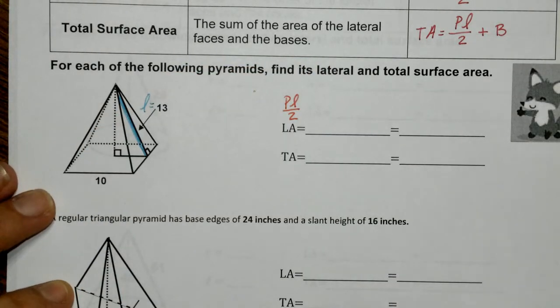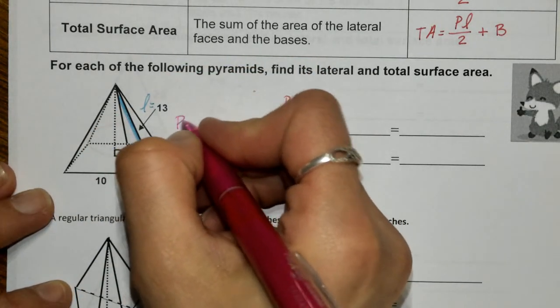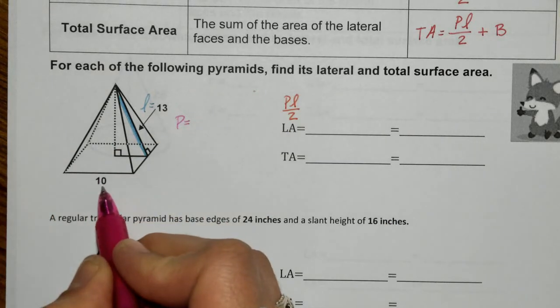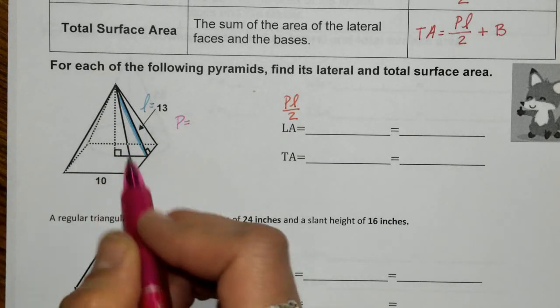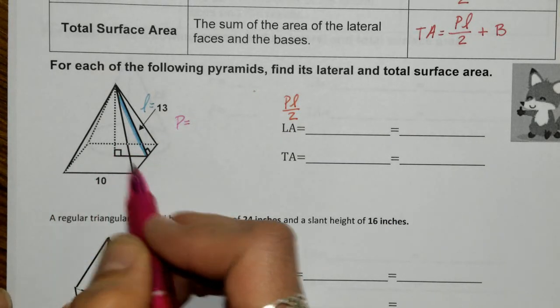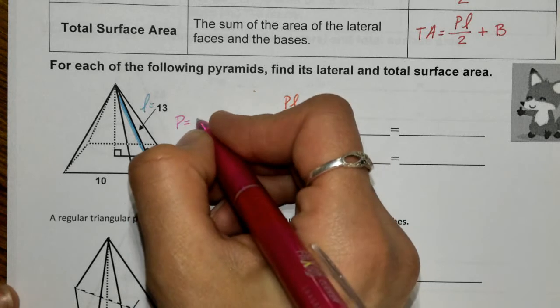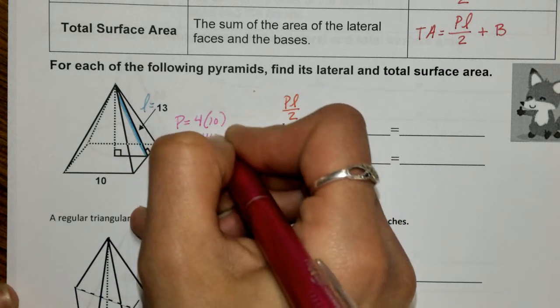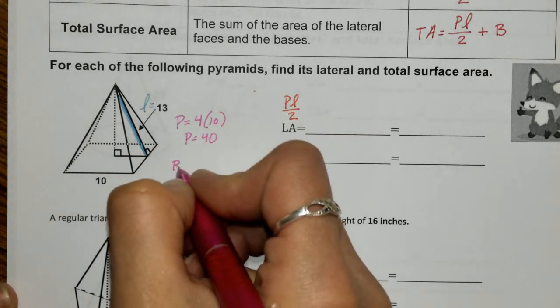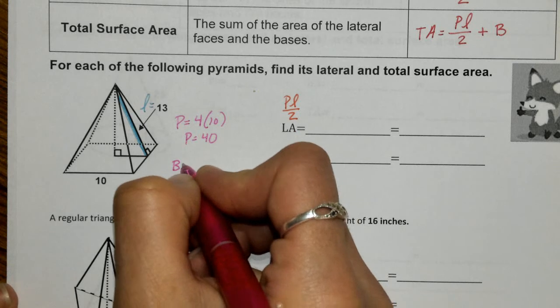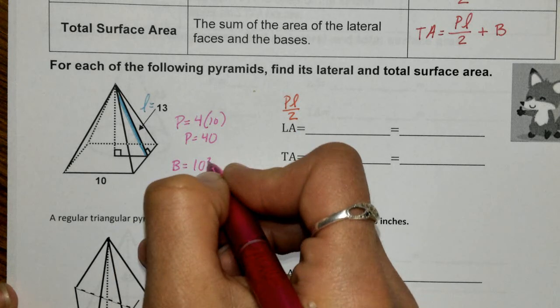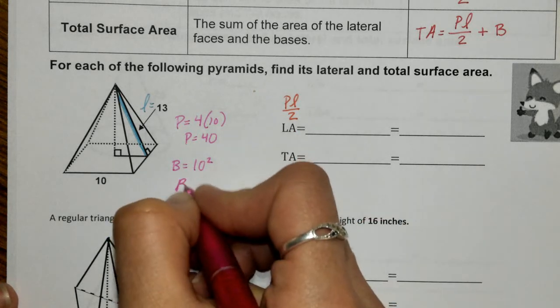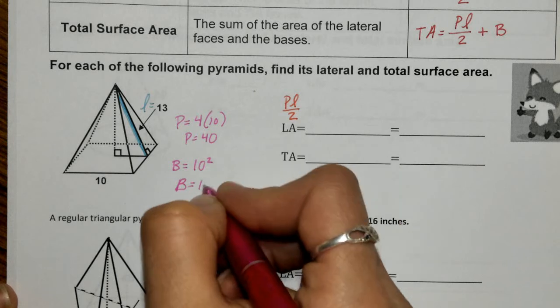So let's go find perimeter. Well, the perimeter here, we're only listed as 10, so we're going to have to say this is a square pyramid. So all sides are going to be 10. So we have 4 sides times that 10. Big P is going to give us 40. Big B, we're just going to square 10, your side squared. So B is going to be 100.